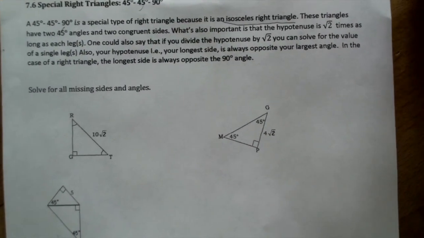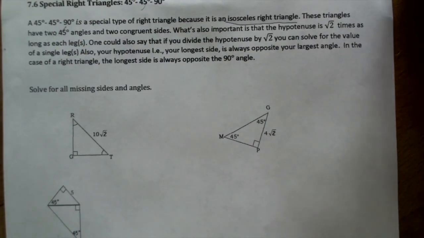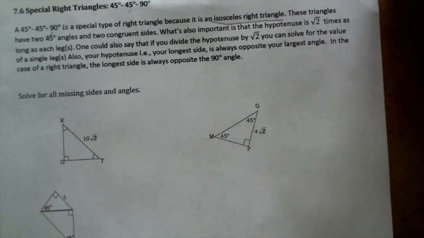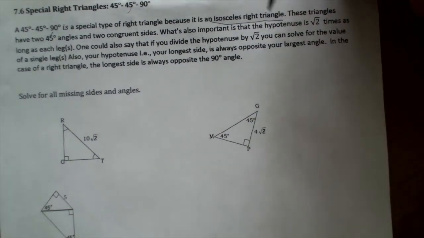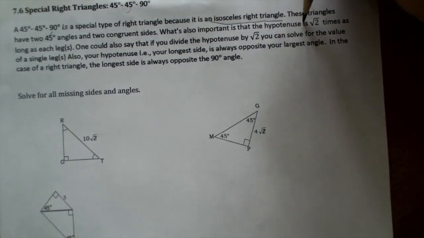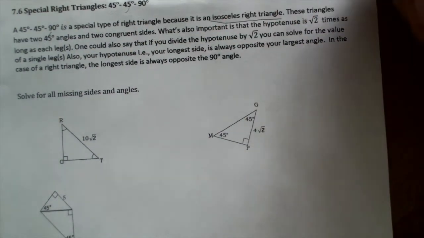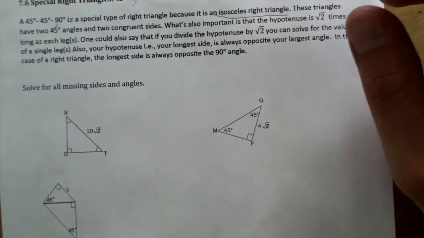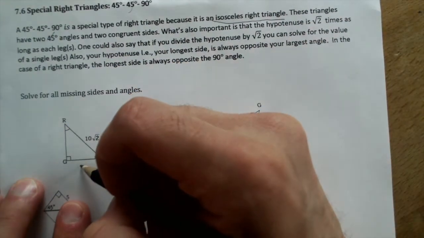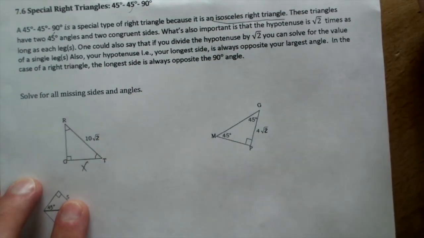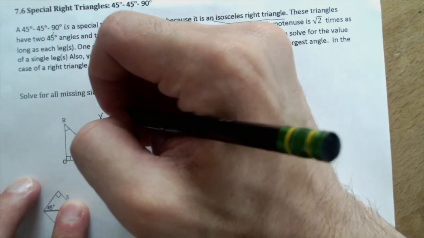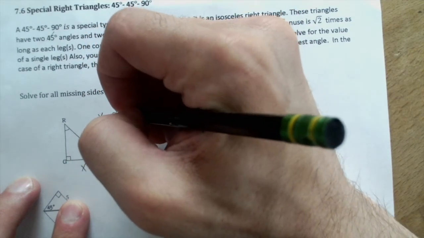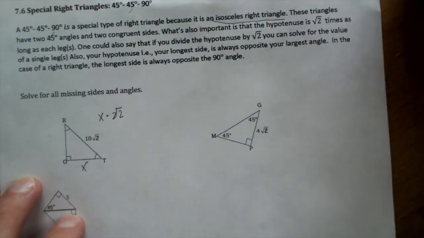One of the cool things about an isosceles right triangle is that we have a methodology that we can use to find consistency in the sides: our hypotenuse is always going to be radical 2 times as long as each one of our legs. In theory, we can say in this example down here in the bottom that GT is x and that RT would be x times radical 2 in length.